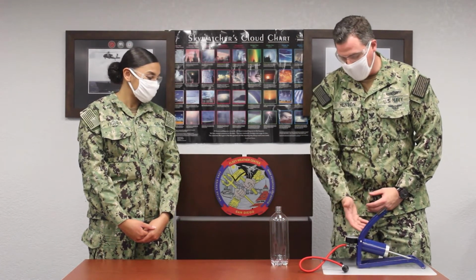Alright, so we're going to do the demonstration. We can do it with three simple tools. We have a water bottle with a solution of water and rubbing alcohol and a pump, and we're going to make a cloud with these three tools. However, when we do that, make sure that you have your safety goggles, and adult supervision is required if you're going to do this experiment. So how does it work?